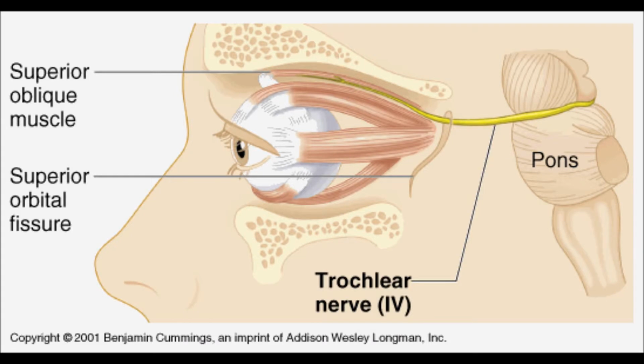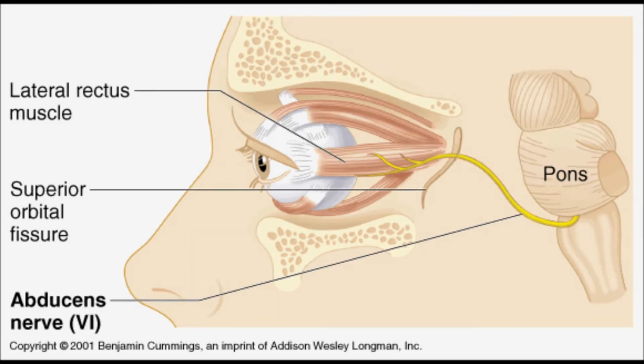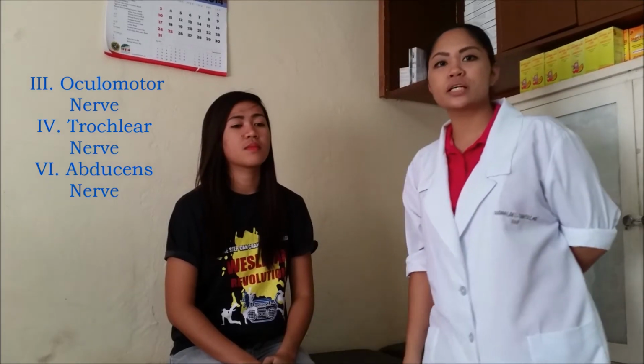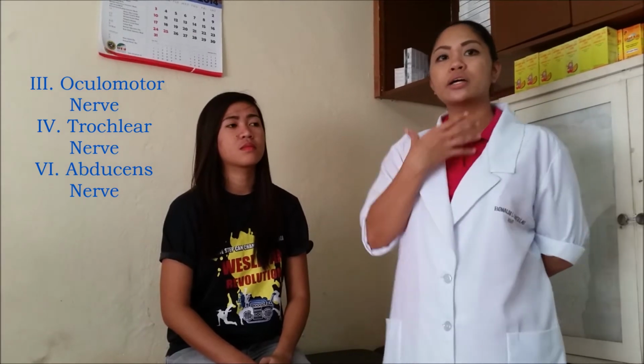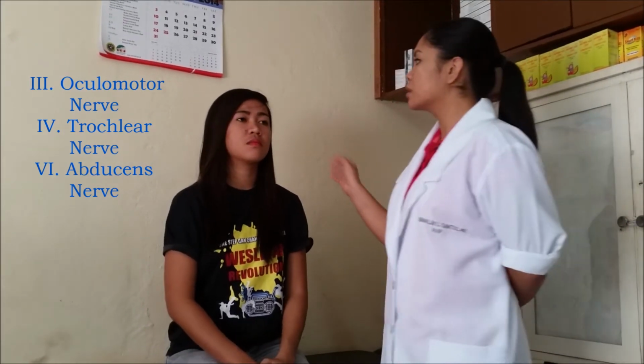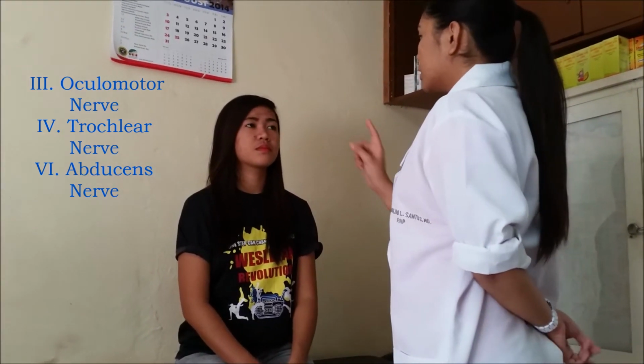The fourth cranial nerve is the trochlear nerve. This motor nerve also supplies the midbrain and performs the function of handling the eye muscles and turning the eye. The sixth cranial nerve is the abducens nerve. This is a type of motor nerve that supplies the pons and performs the function of turning the eye laterally. What I'm going to have her do is follow my fingers without her head moving. It's just her eyes. So just follow my finger.